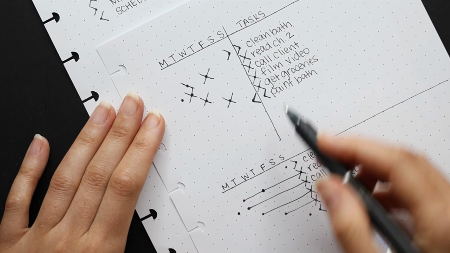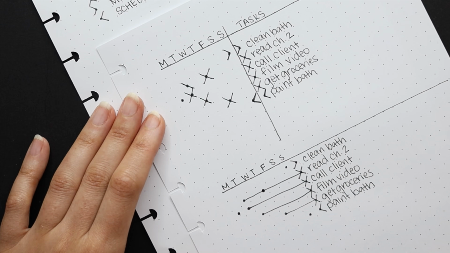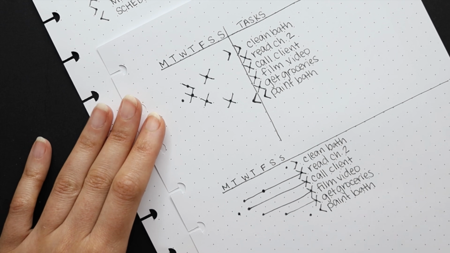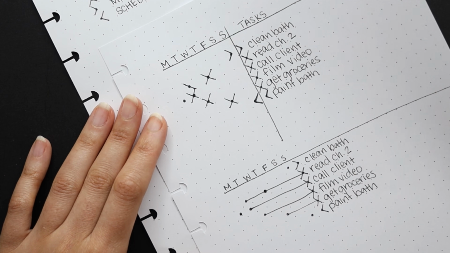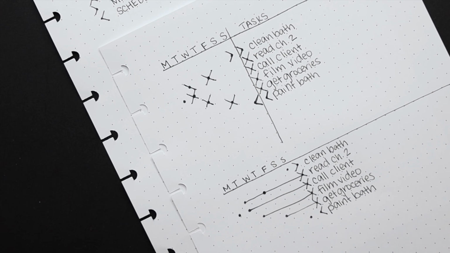So this is a little cleaner look as far as sticking with just the dots, but really just another option in the same kind of way. I wanted to show you those two options because in my planner I did a kind of mix of the two, and I wanted you to be familiar with the different styles.